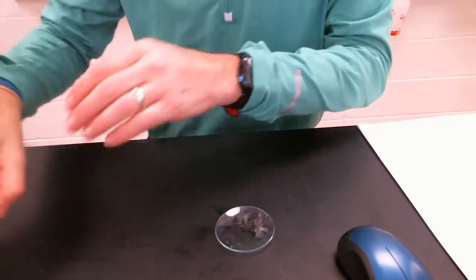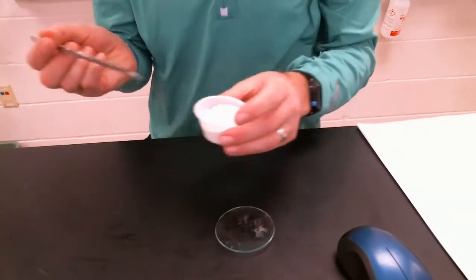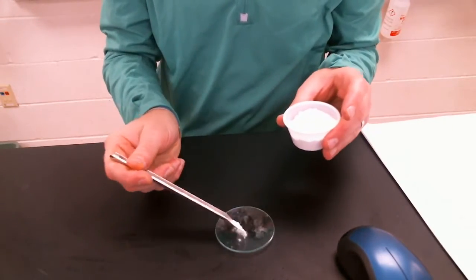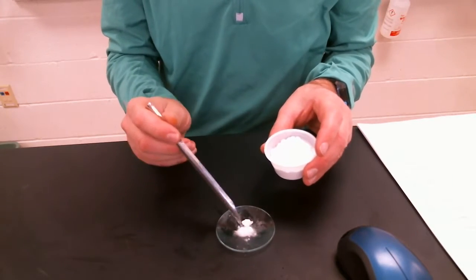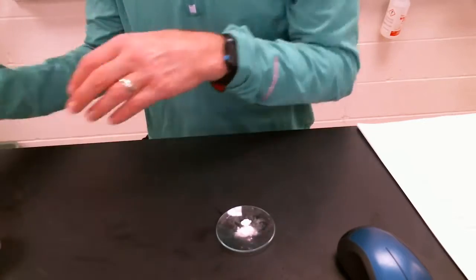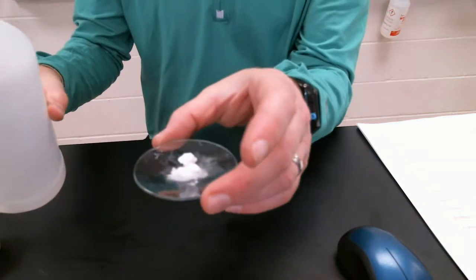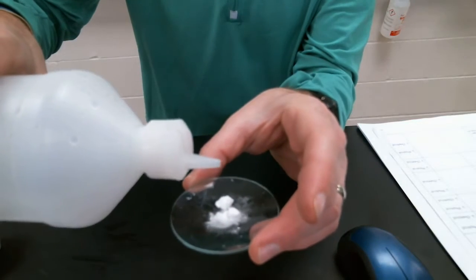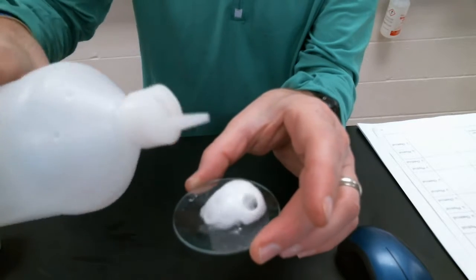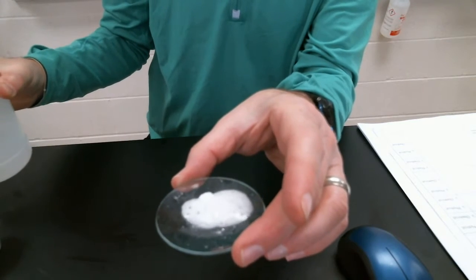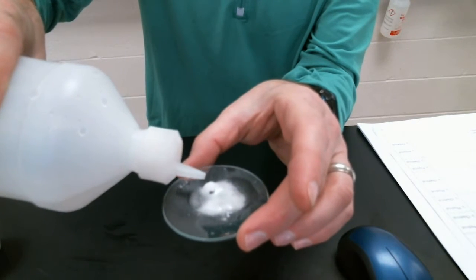Okay, number 1. I'm going to get some sodium bicarbonate, and I'm actually going to put it on a watch glass here. Some sodium bicarbonate. The watch glass is a little wet, but that'll be fine. And then I'm going to add some hydrochloric acid. And again, let's make some observations. I add my hydrochloric acid. Whoa, wow, look at that fizzing. Look at those bubbles. I'll add some more.